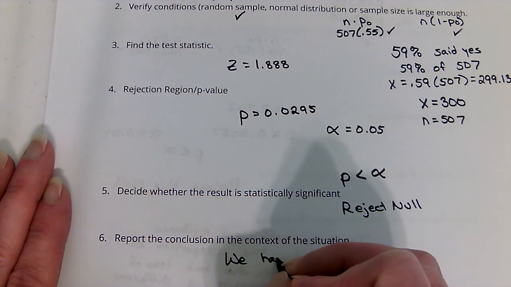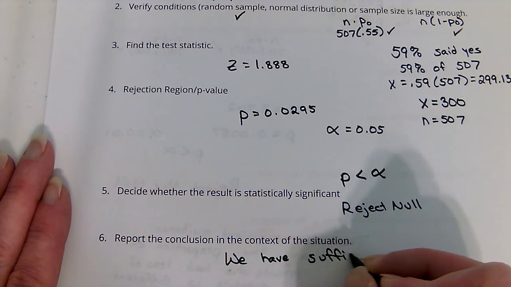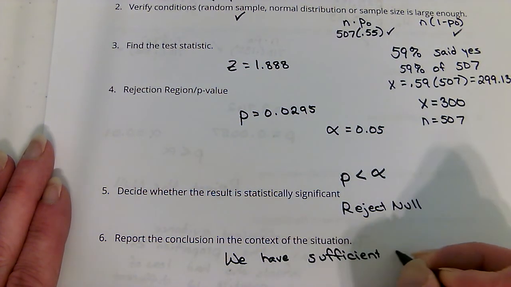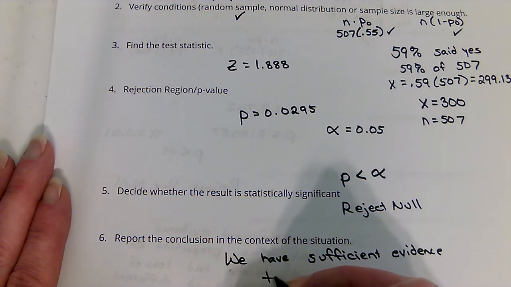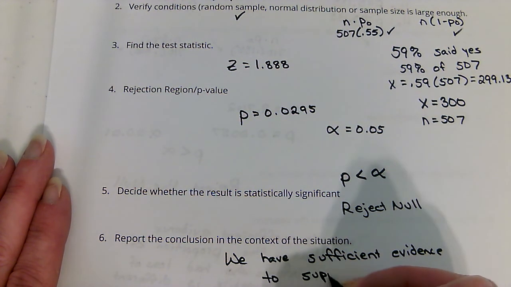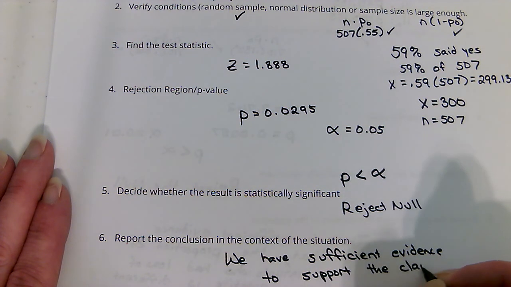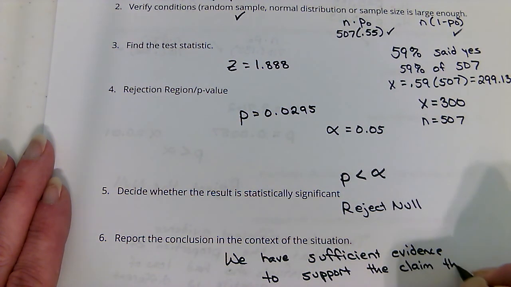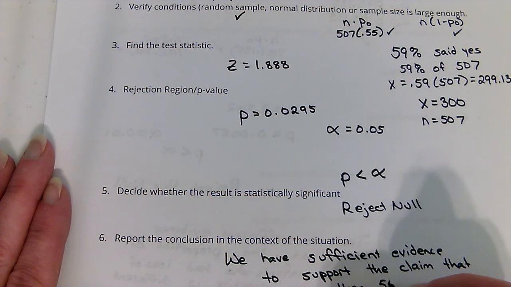We have sufficient evidence to support the claim that more than 55% would say yes.